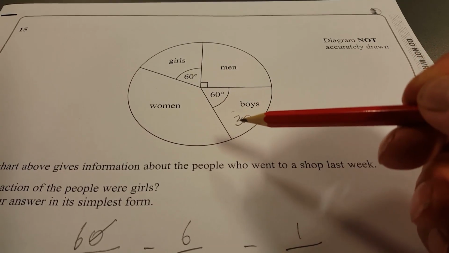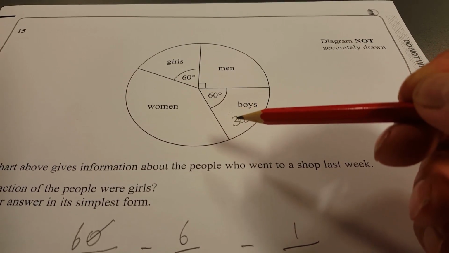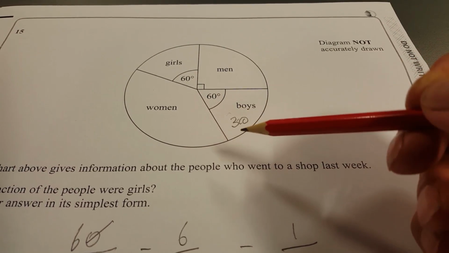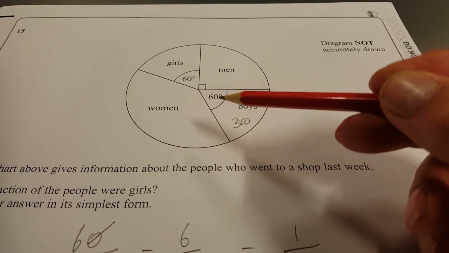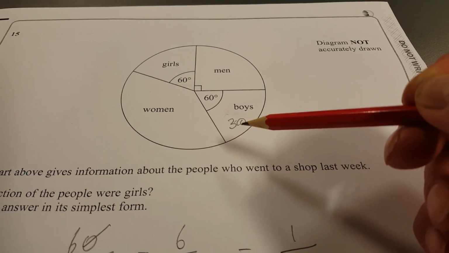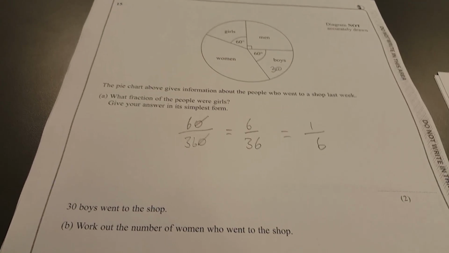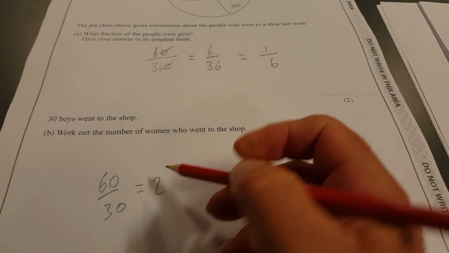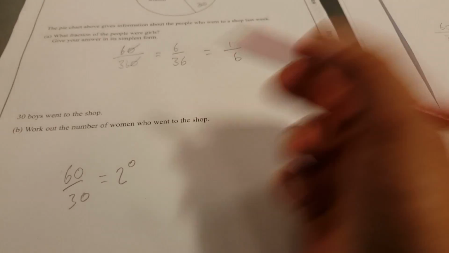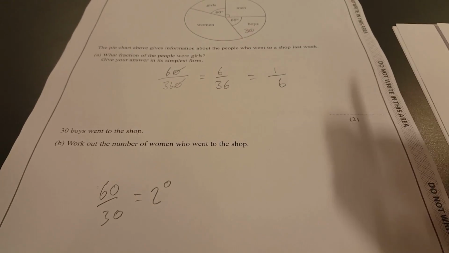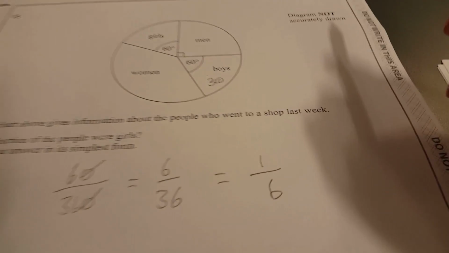What we can do now is work out how many degrees of this circle are taken up by one person. So if 60 degrees are taken up by 30 people, if we divide 60 by 30, we get 2, and in this case it's 2 degrees. So now we know that for every 2 degrees we've got one person.